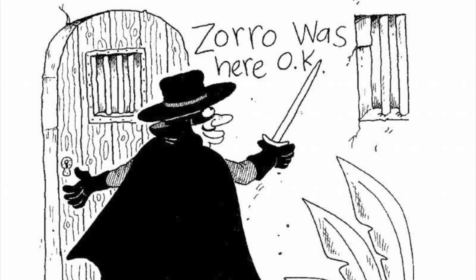What did they charge him with? Nothing. They just held him. This is the persecution part of it. He lost probably $20 million, something like that. 20 million. All because he wrote a book.